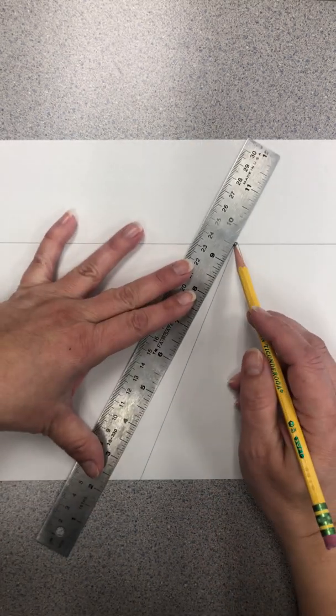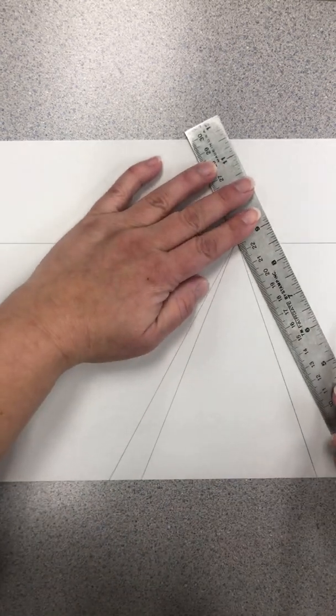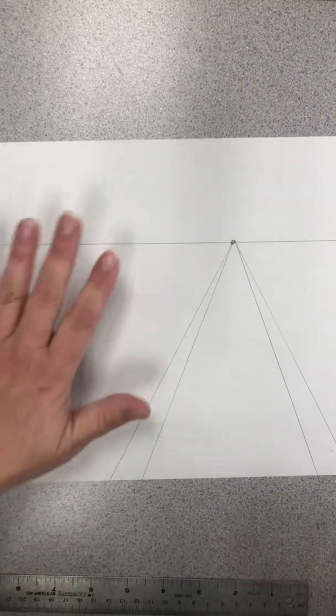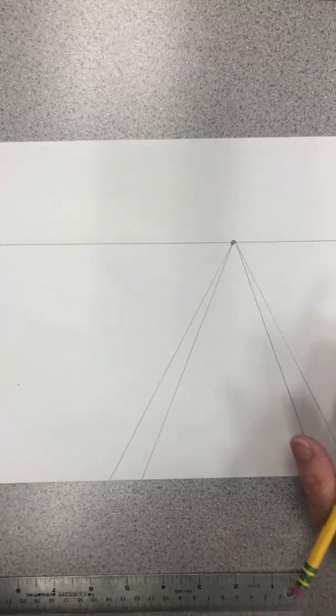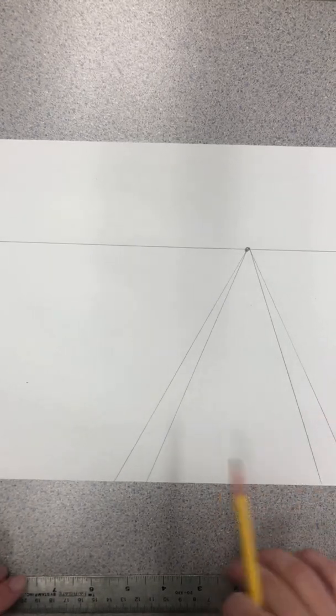So I am also going to add my little sidewalks to either side. You do not have to do this. And then we are going to draw two buildings together, and then I'll kind of start another one for you so you can do one on your own before next week.